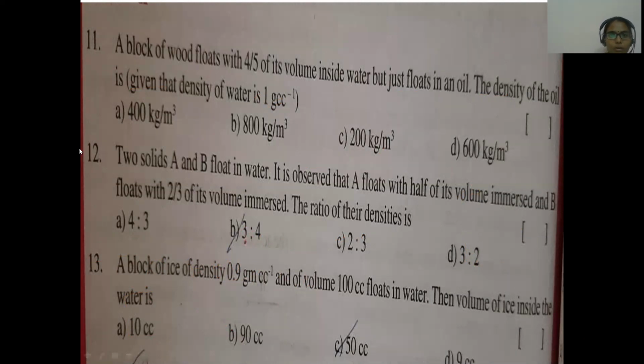Here, see the first problem given. A block of wood floats with 4/5 of its volume inside the water, but floats completely on the surface in the other liquid. That means two containers are there. Children, try to understand the question clearly.